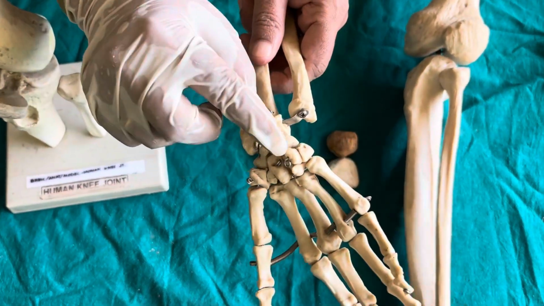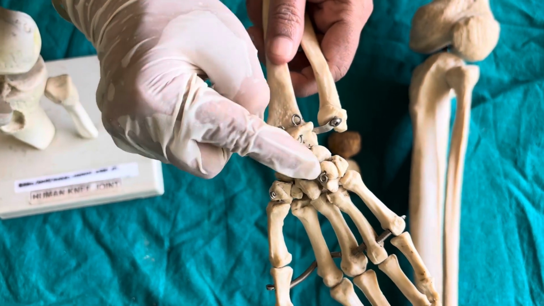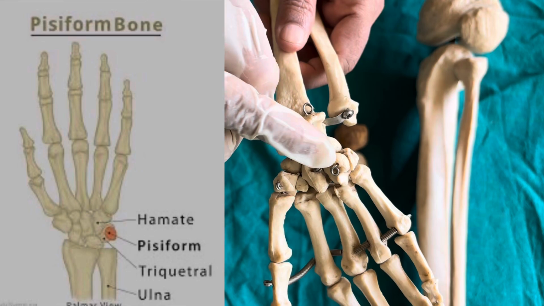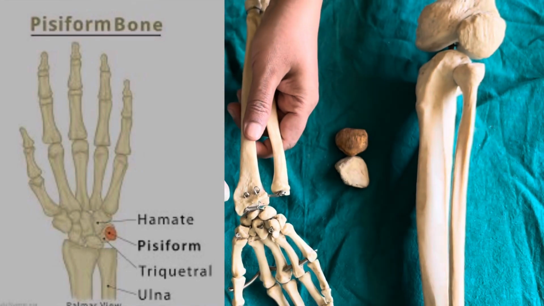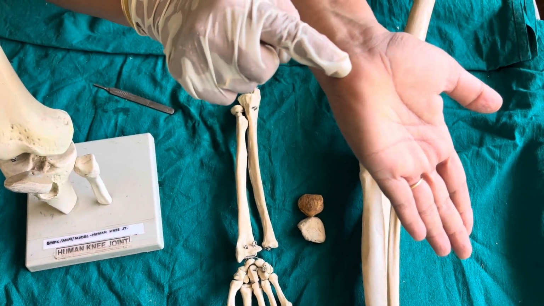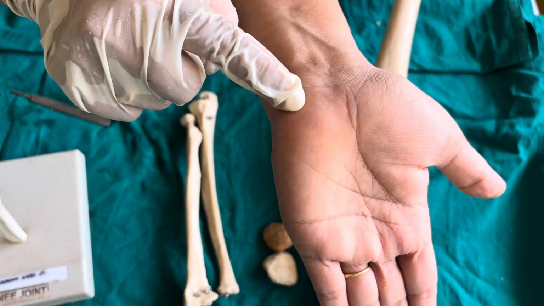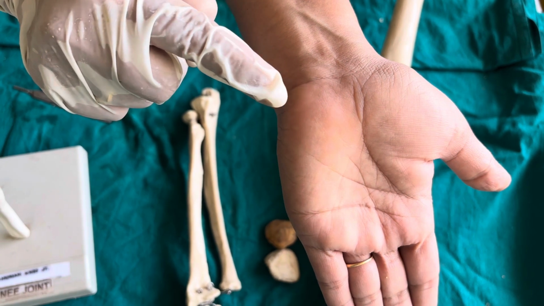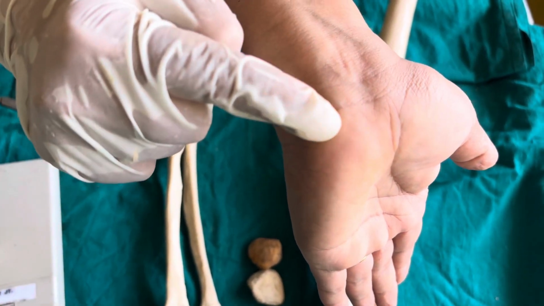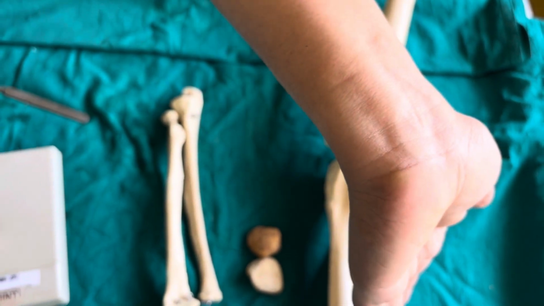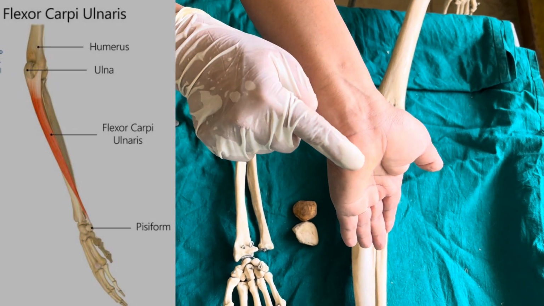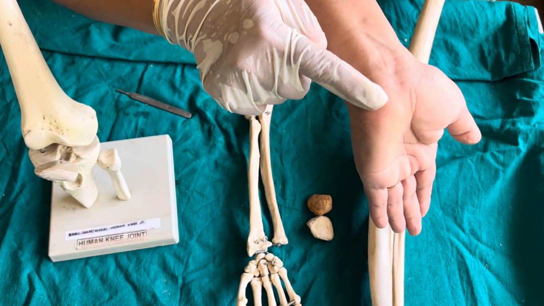Second, you can see here, the second sesamoid bone in the upper limb is one of the carpal bones, the pisiform bone. Location or surface marking of the pisiform bone in the palm, according to anatomical position, is the superior medial angle of the palm. Here you can see this pisiform bone. This pisiform bone develops under cover of the muscular tendon, that is flexor carpi ulnaris.